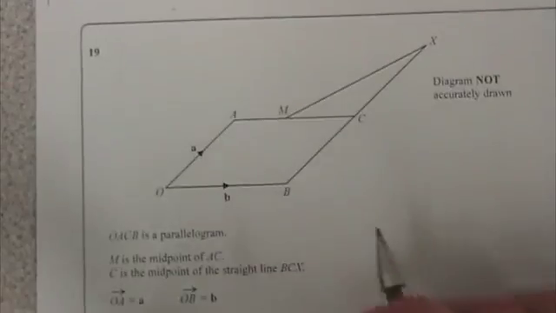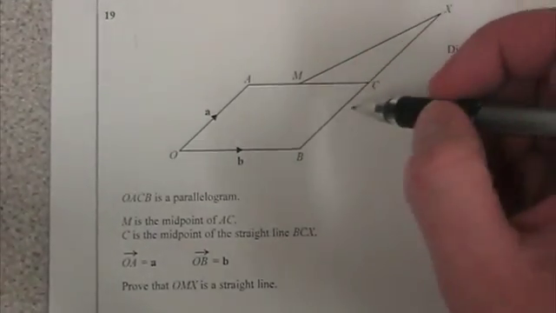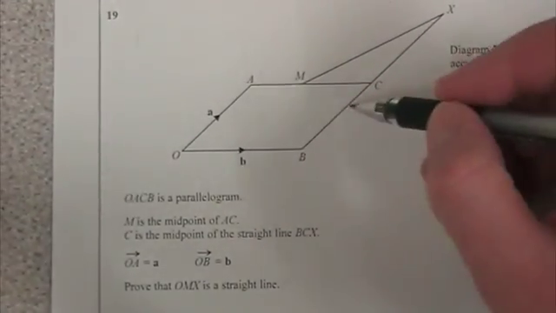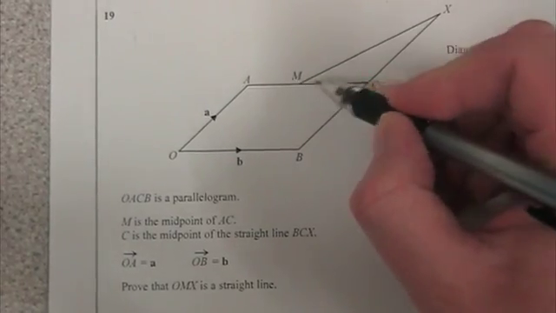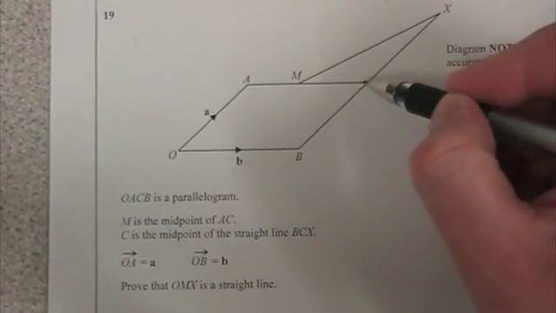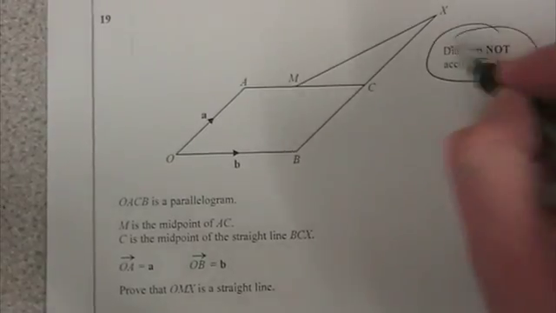Question 19. OACB is a parallelogram. You can see it in the diagram. M is the midpoint of AC, although it doesn't look like it is on that diagram. It's not accurately drawn.